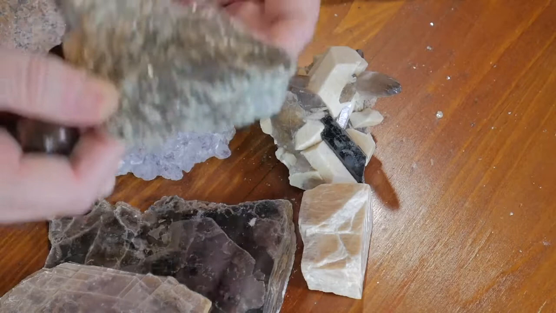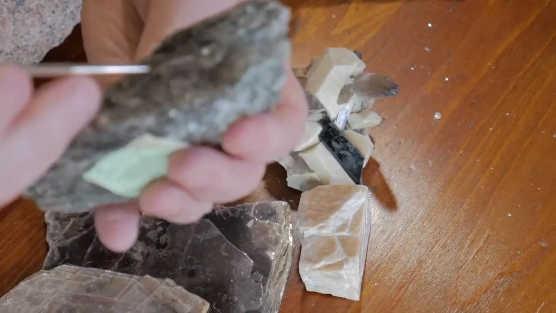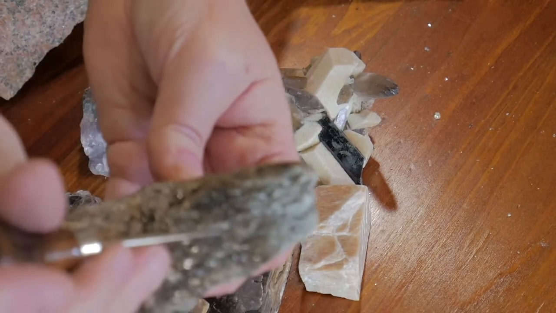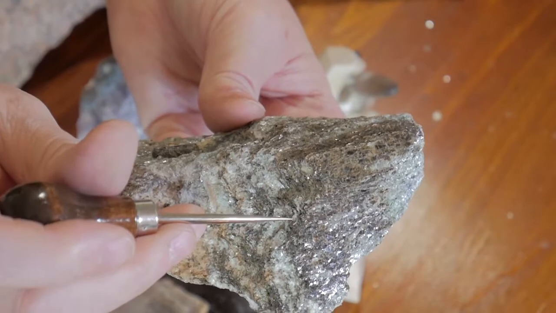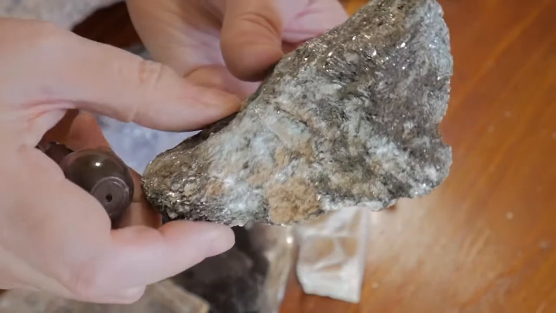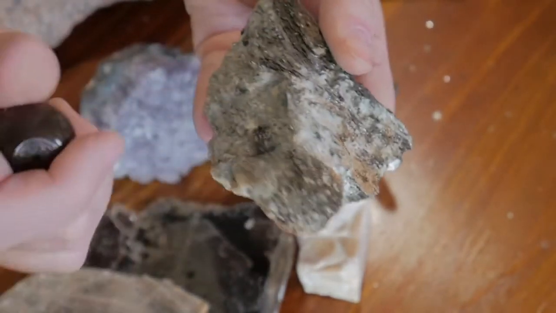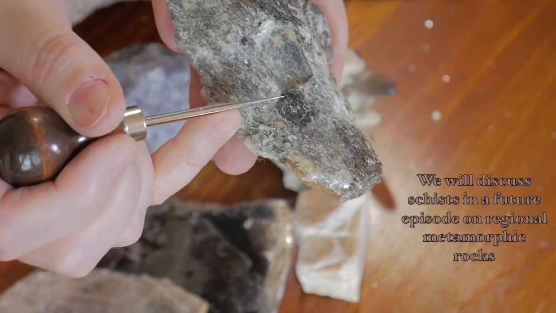Oh, here's another really good piece. Another really good piece with some muscovite and biotite in it. So they're not really clear. Oh, that's a good one there. All these little pieces in through here. And this is actually a schist. Just FYI, this is the schist. And we've got a piece of tourmaline in here. Have a look at that.